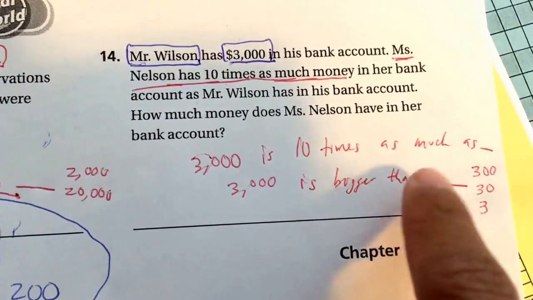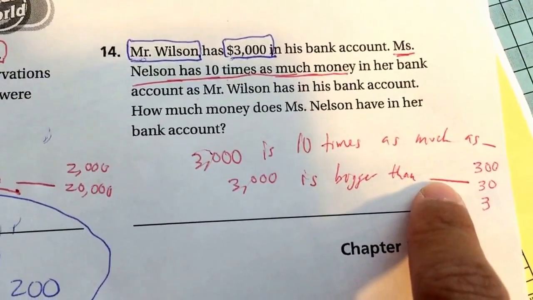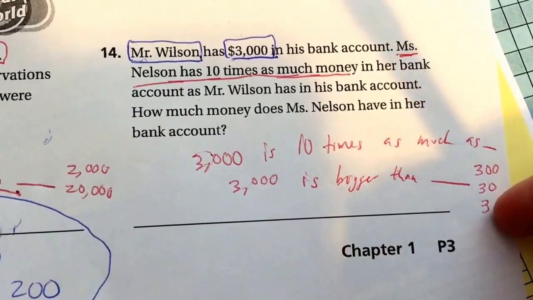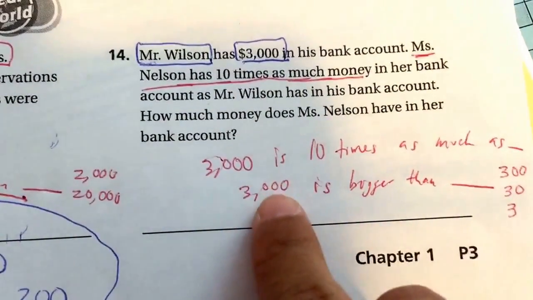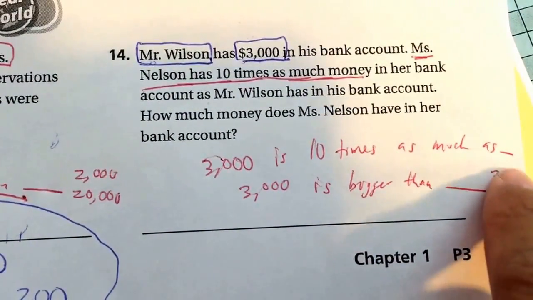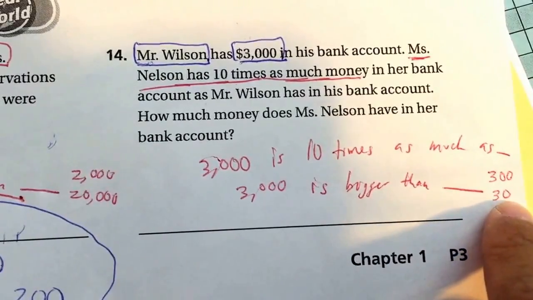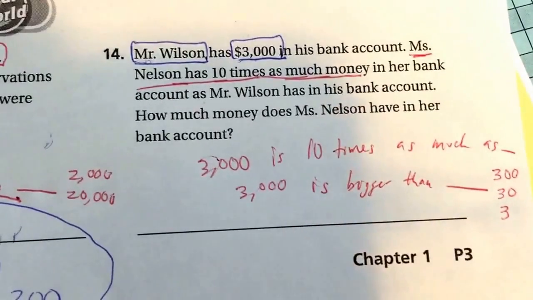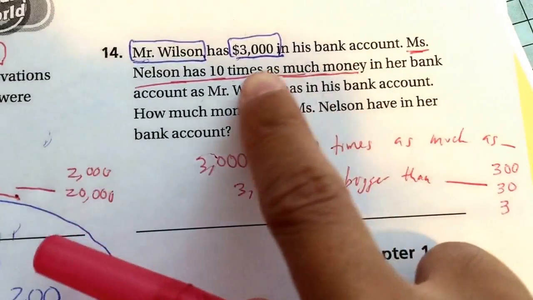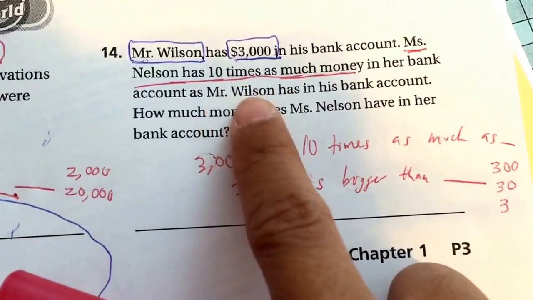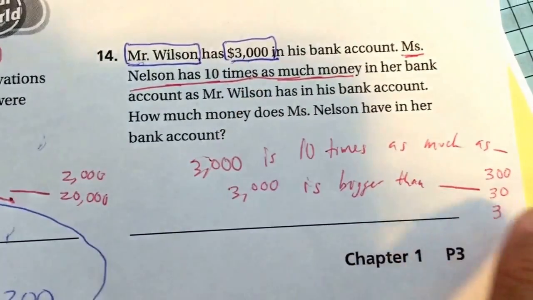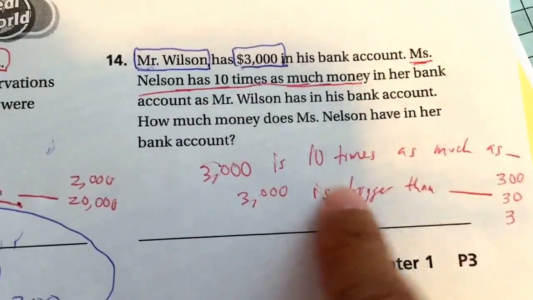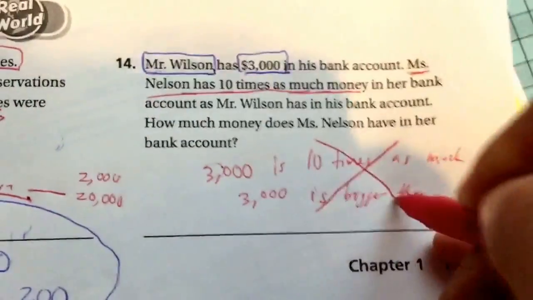It is not bigger than 300,000. It is not bigger than 3 million. So these are going to be our possible answers. If Mr. Wilson has 3,000, these are the possible answers for Miss Nelson. Does 330 or 3 sound reasonable for Miss Nelson? No, because Miss Nelson has 10 times as much money in her bank as Mr. Wilson. That means she should have more. These values here need to be bigger, and they're not. So this is not the proper setup.